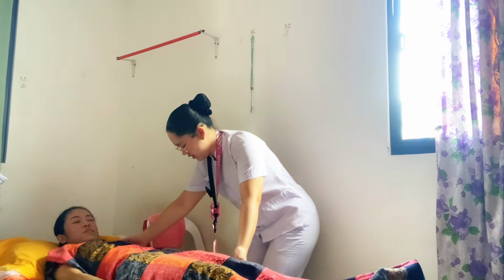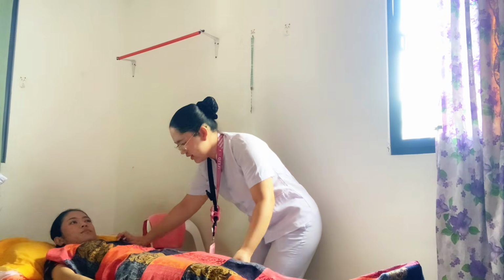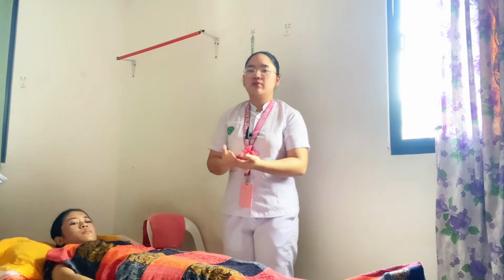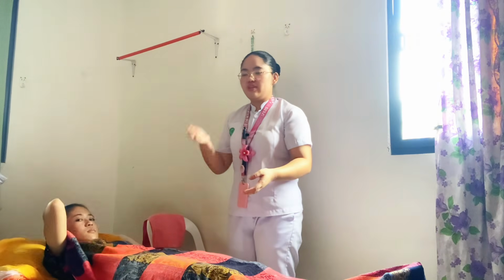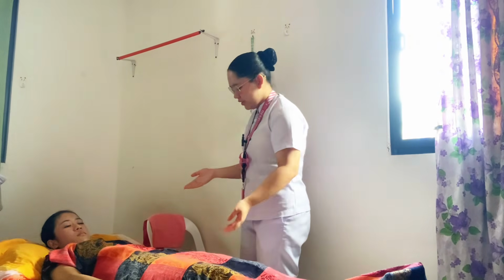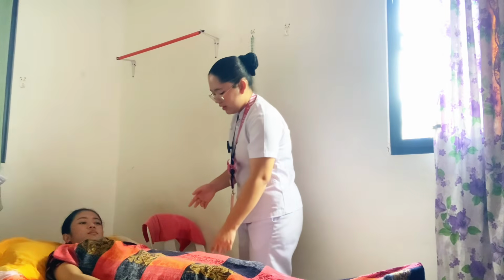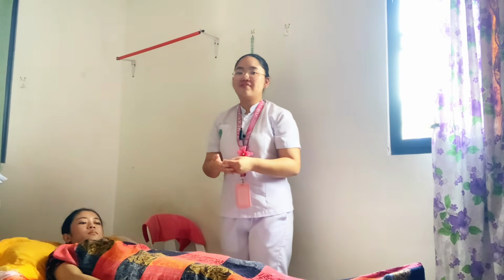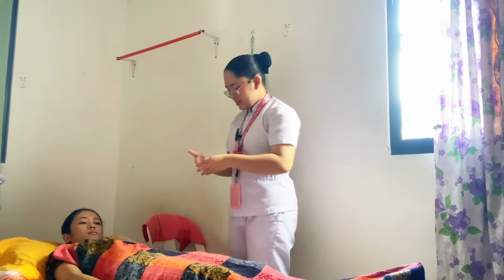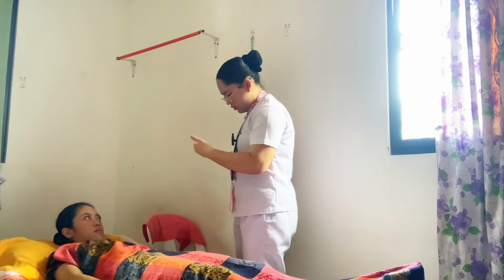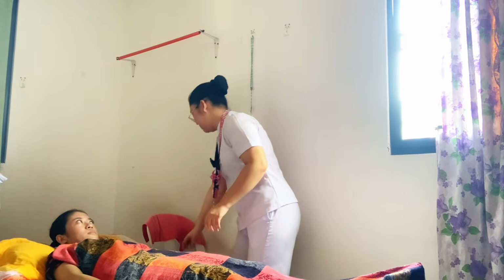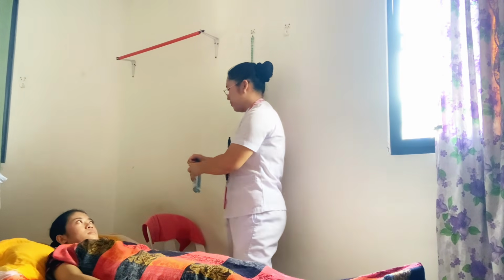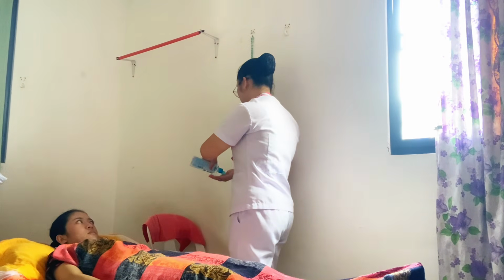Are you comfortable? And make sure to have a proper alignment and expose the part that is only needed to be exposed, such as the arm where the swelling is on. So in this case, in this arm, so we need to provide the patient's privacy and security at all times. Next thing that we have to do is to perform hand hygiene and wear PPE such as gloves before proceeding to applying the cold compress.